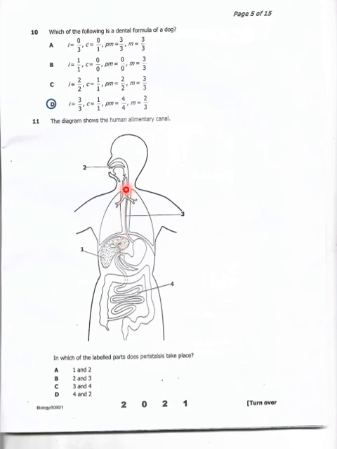That means the muscles of the esophagus contract and relax at different times, and the food hence goes down to the stomach. And here also in the small intestines peristalsis takes place. So here the answer is 3 and 4. So where is 3 and 4? It's here on C.